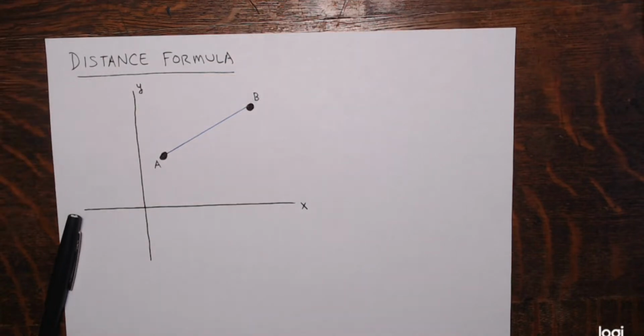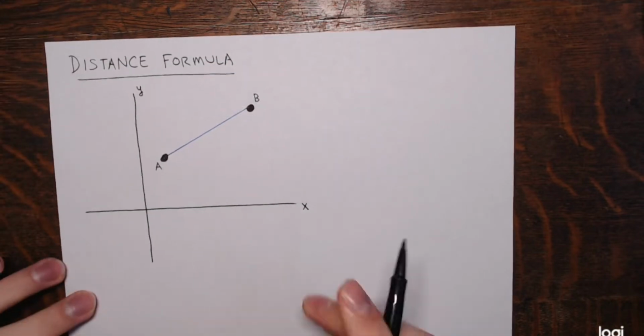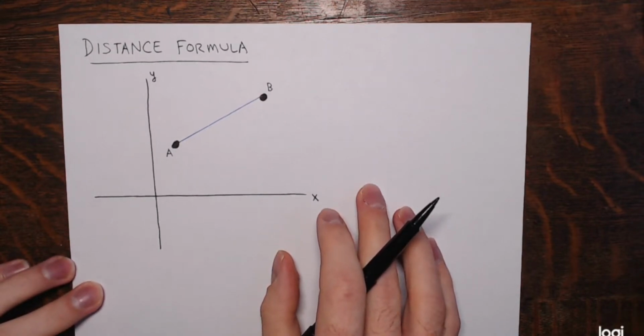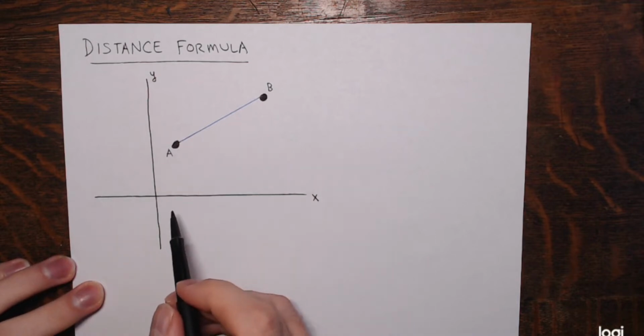Okay. Well, if you remember the Pythagorean theorem, finding a length, a distance between 2 points should be pretty simple.